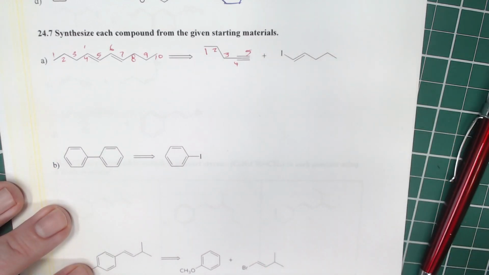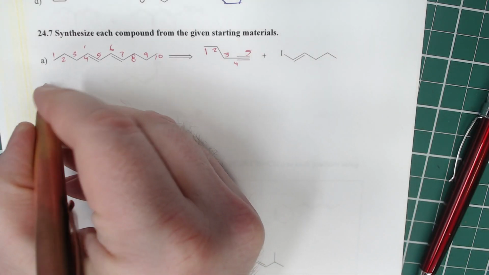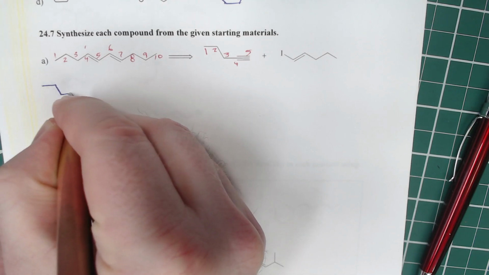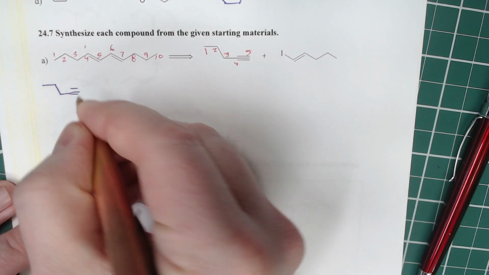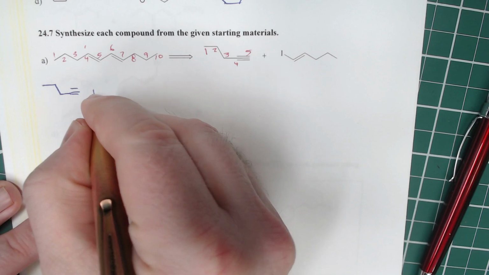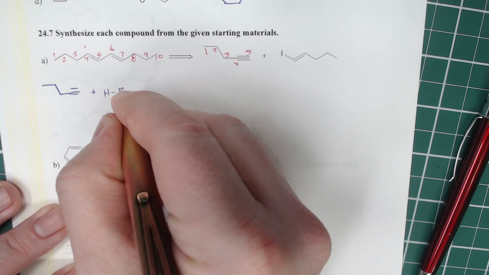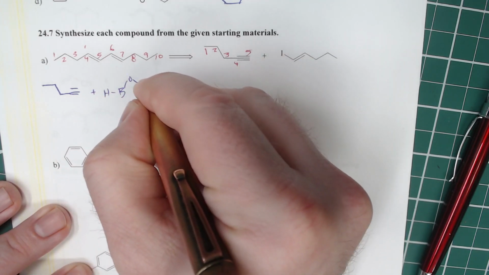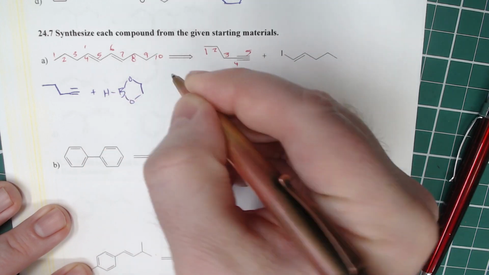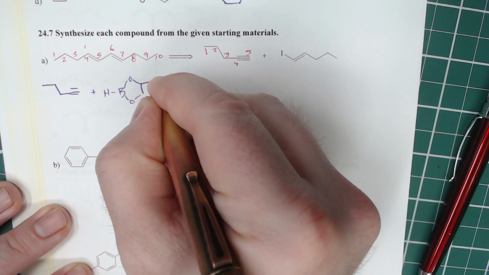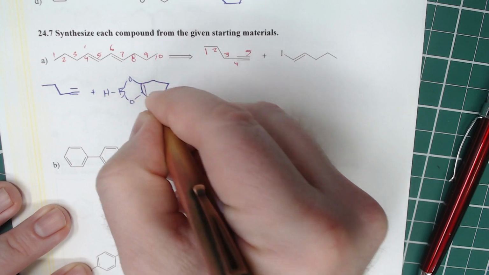So let's start with this compound. So 1, 2, 3, 4, triple bond gives us that, plus H boron. All right, there's that 5-membered ring, and then there is a benzene ring here.